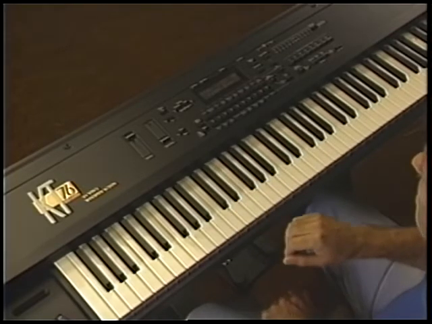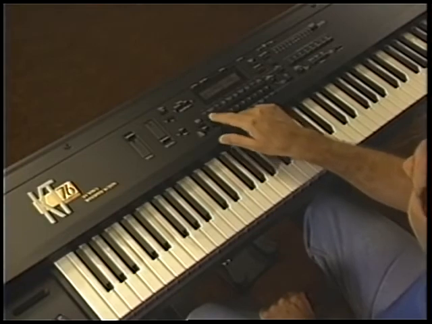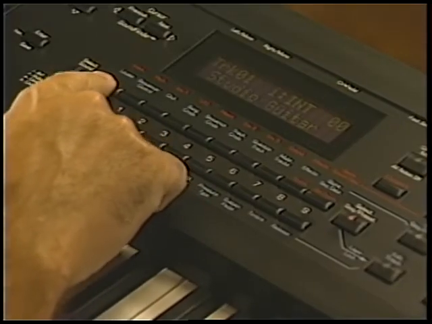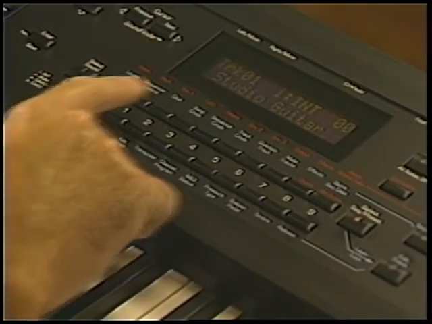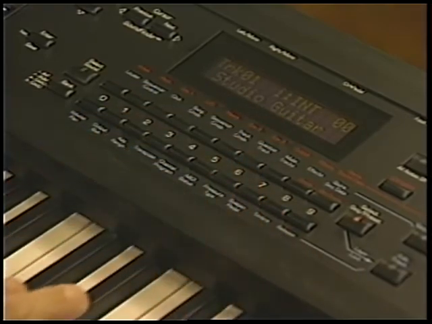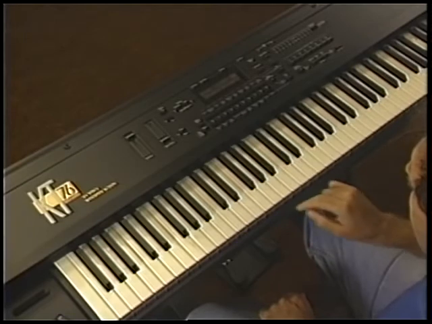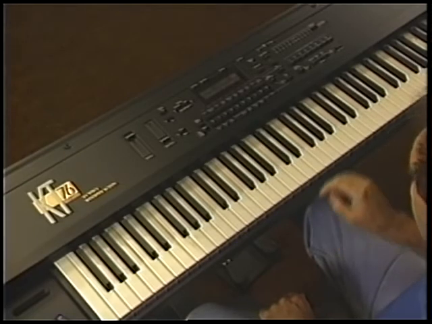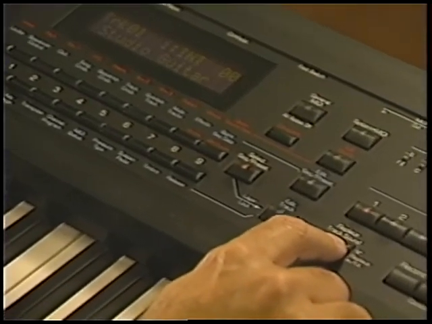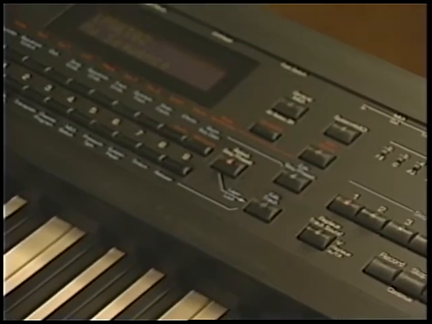For this example, let's select Studio Guitar on page 00 of the internal sound bank. Do this by pressing the upper 0 button and the lower 0 button. Then press the Replace Track Sound button again to complete the process.